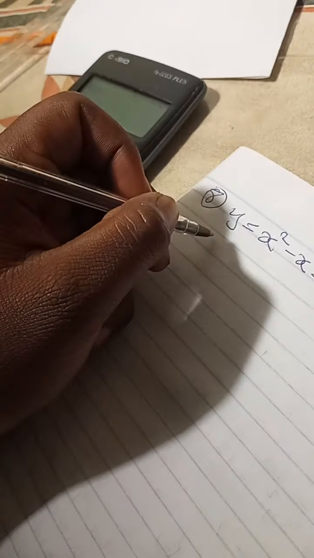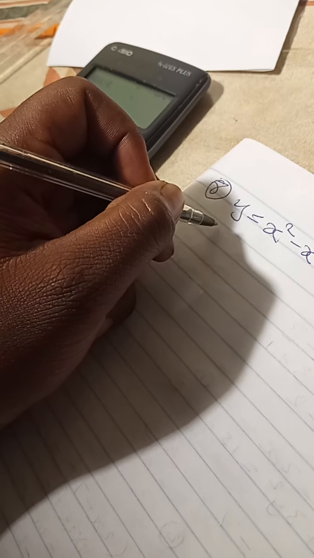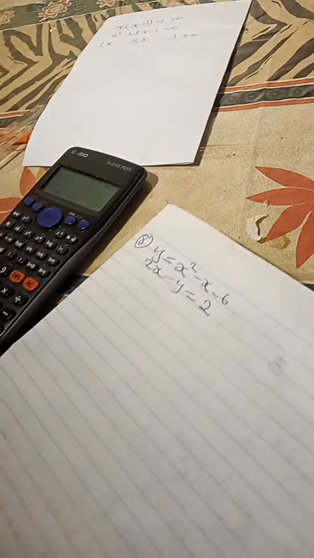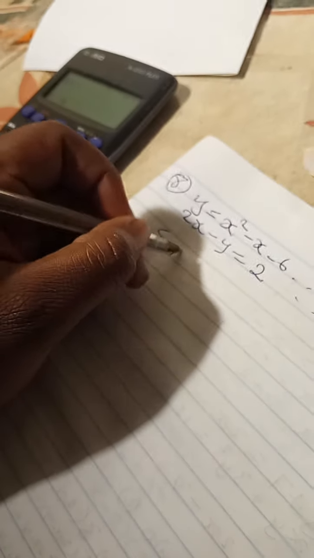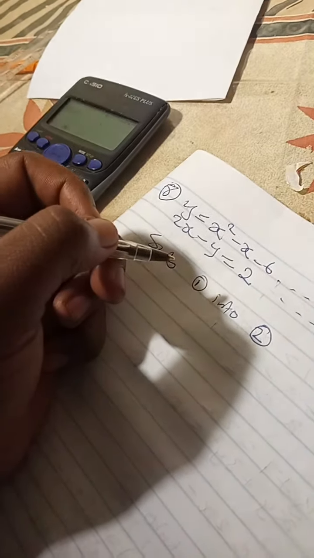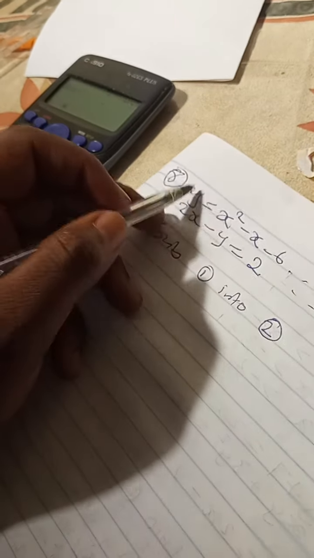And then the last problem that I'm doing of simultaneous equations, which is number 8, we have y equals x squared minus x minus 6 and 2x minus y equals 2. So as we can see, we already have our y. So this is equation 1, this is equation 2. So let us substitute 1 into 2. Where we see y, we put this.